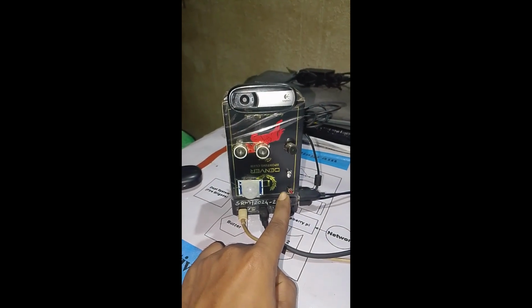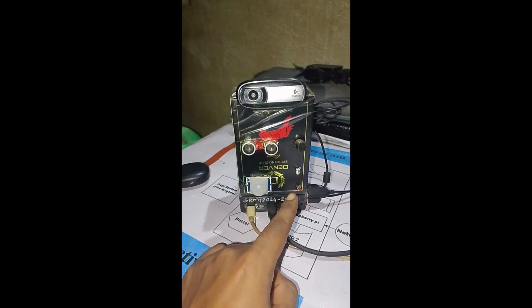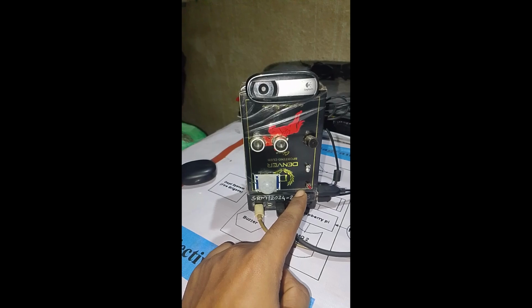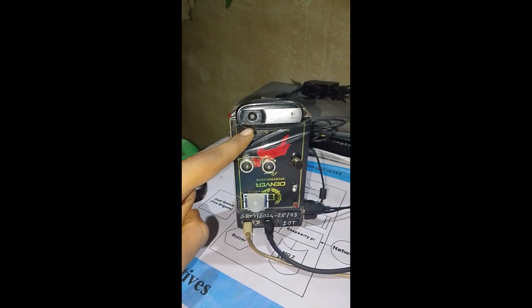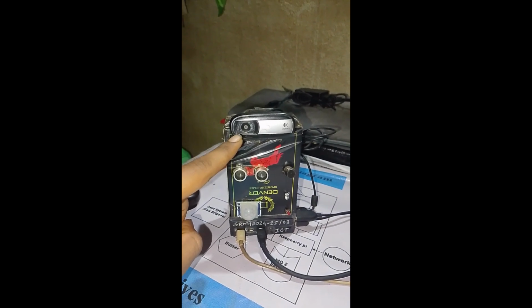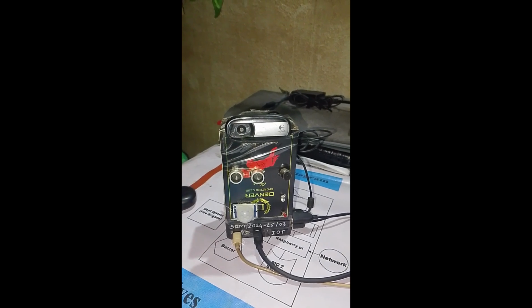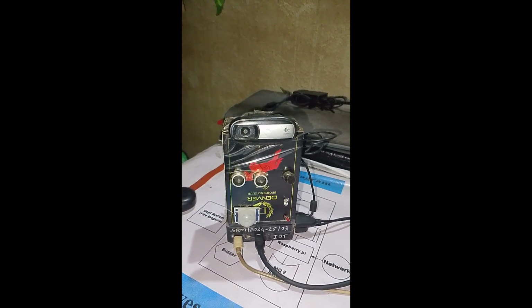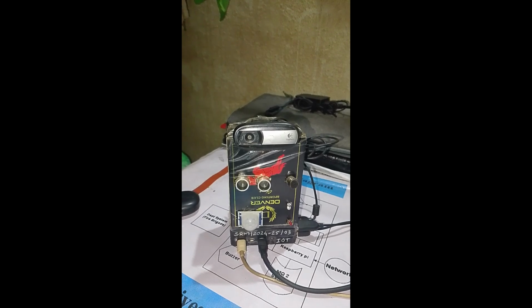This is the push button for starting the system. When we press this button, the system will automatically start. There is a camera that detects the elephant. If the elephant intrudes into the camera's view, the camera will capture the photo with the help of the motion sensor.